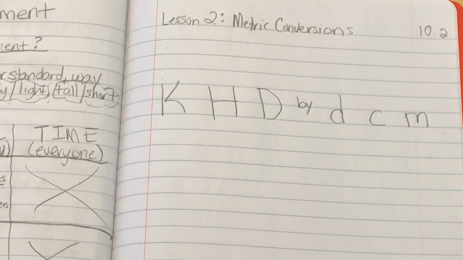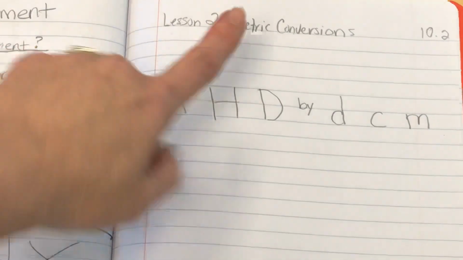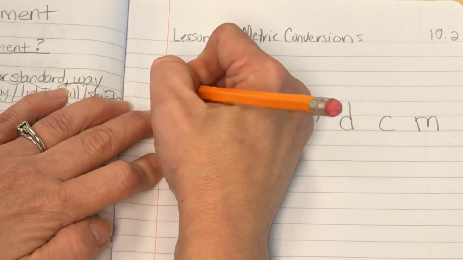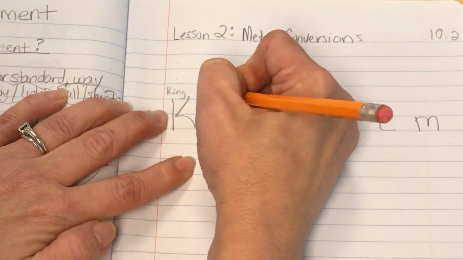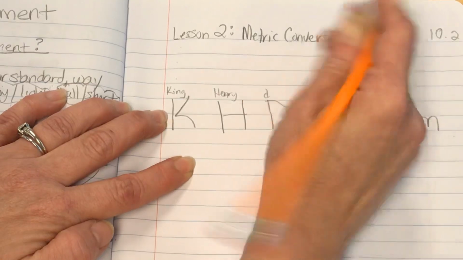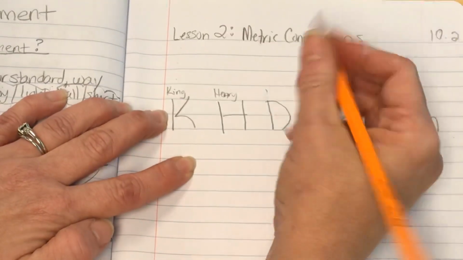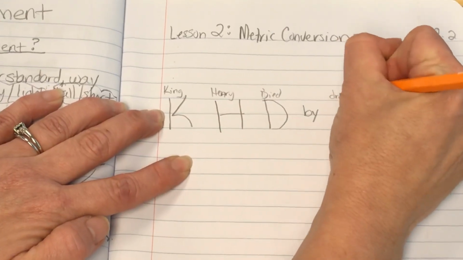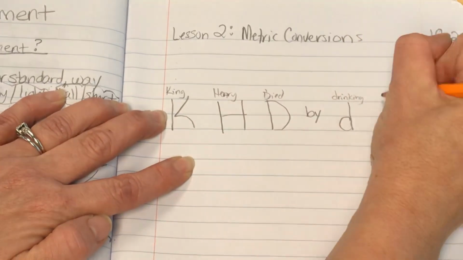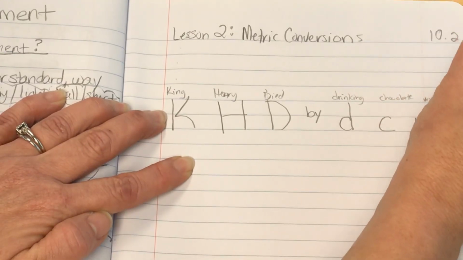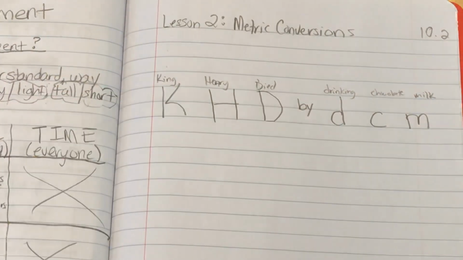Okay, now just so I can remember this saying, because it's a weird saying, I'm going to go ahead and write the words up here just to remind myself, okay? So this is King Henry, that doesn't look like an N, died, oops, I'm going to do a capital D, by, drinking, chocolate, milk. King Henry died by drinking chocolate milk.